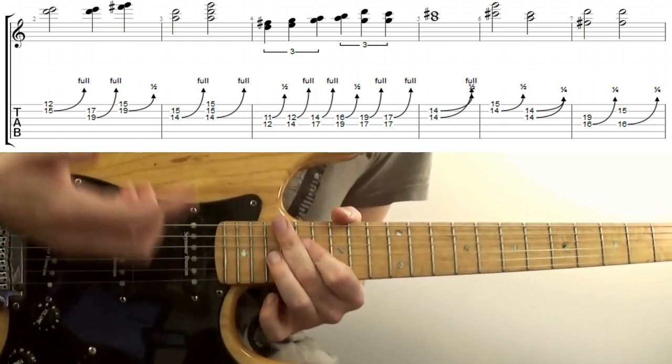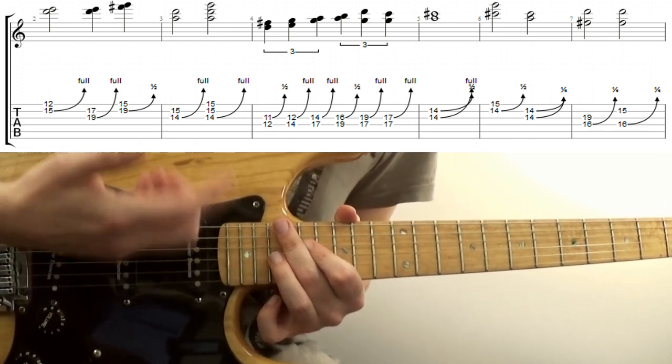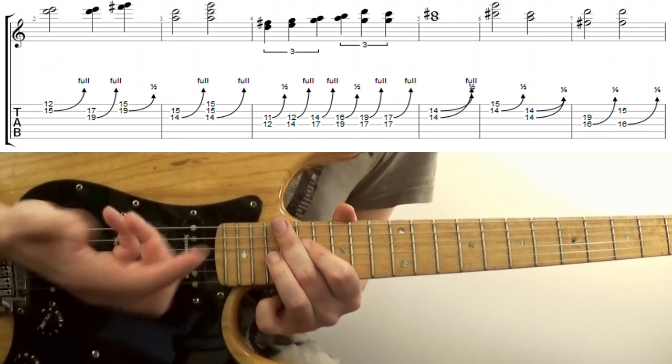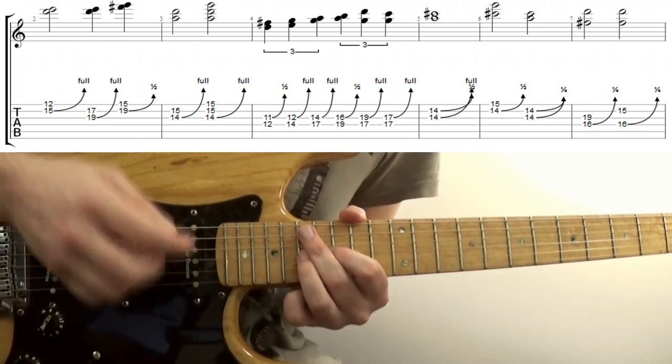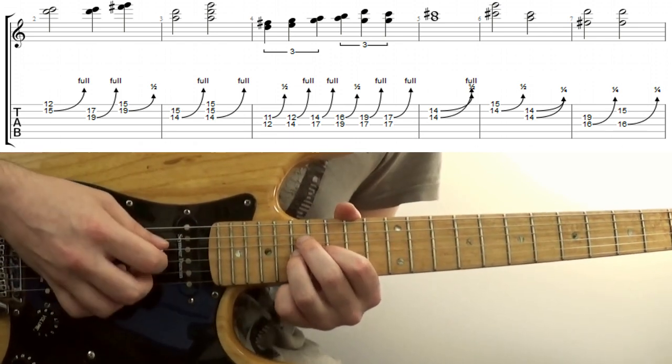It's unlikely you might encounter chord changes that quick, but if you do, it's great to have these little tricks and tools so you can play over them without exploding your brain in a matter of seconds. To wrap up this bar, it's a fourth being bent up to a fifth.